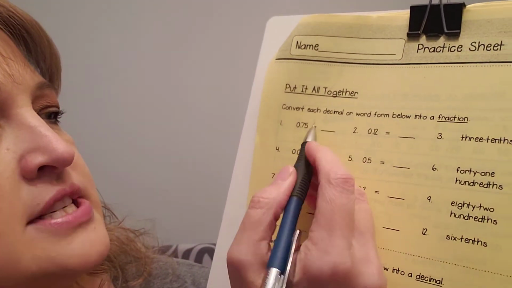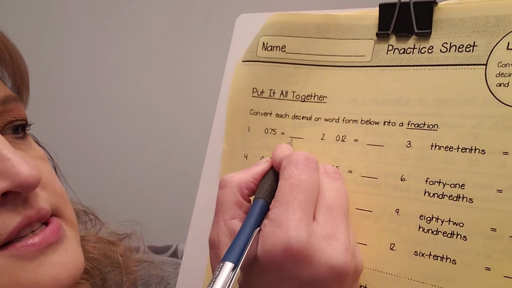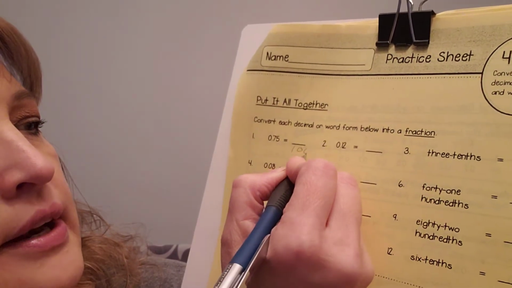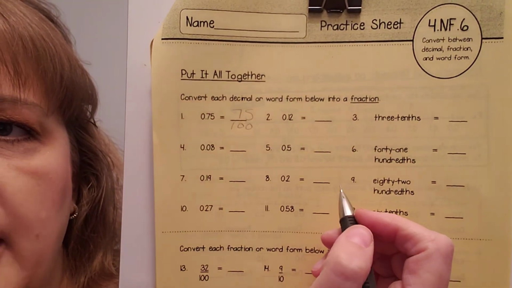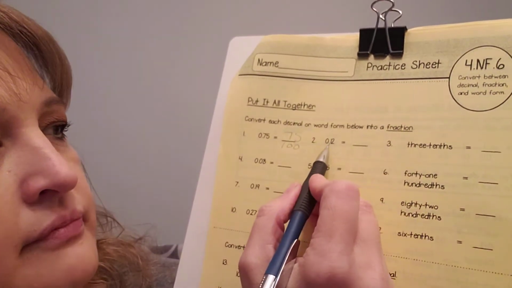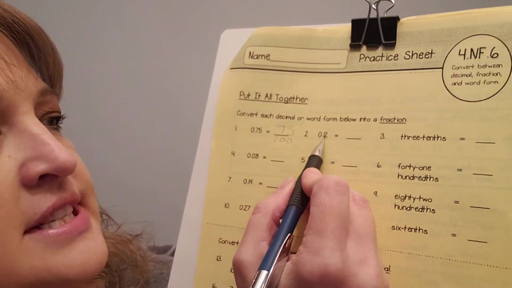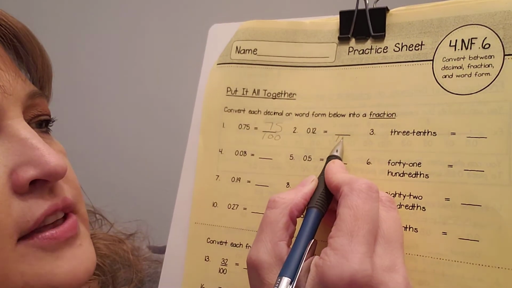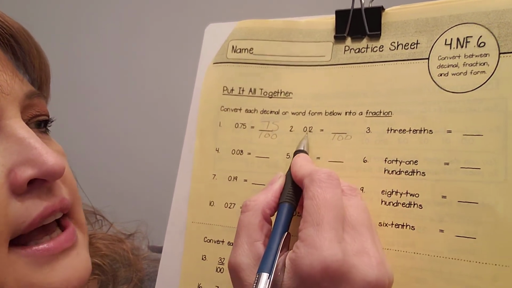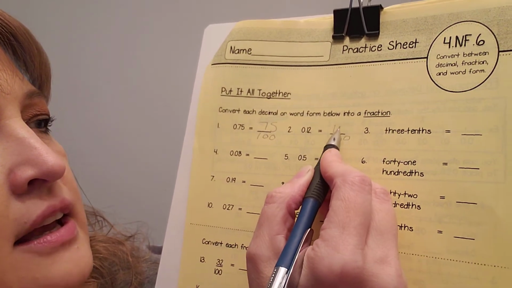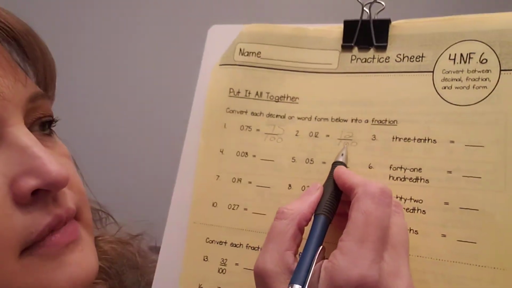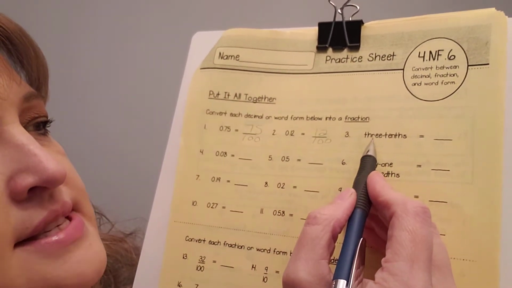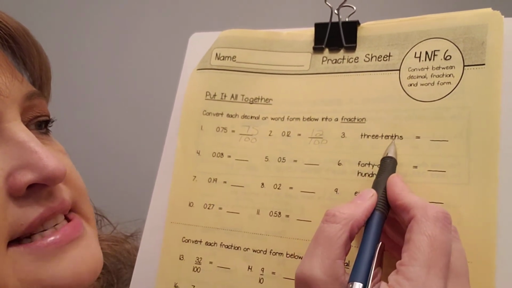So there's 2 digits, so it is over what? 100, and it's 75 over 100. There are 2 digits, so I know that it's over 100, and I'm going to say 12 hundredths. Okay, this one says 3/10.